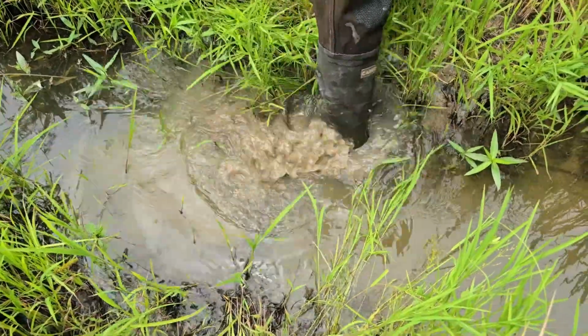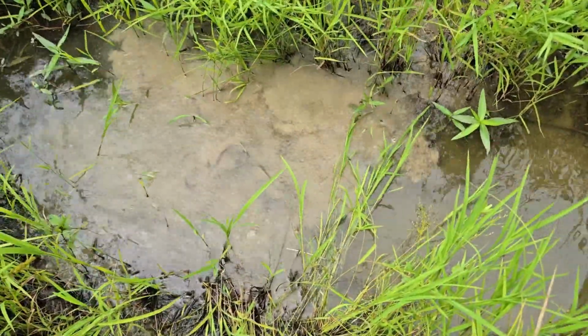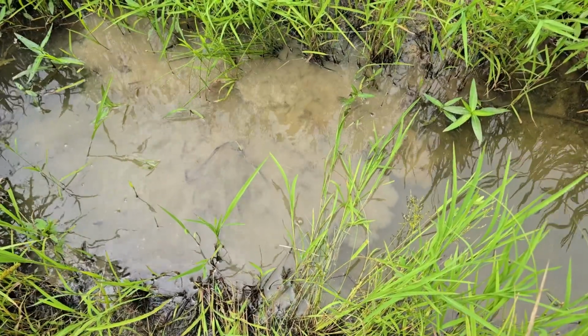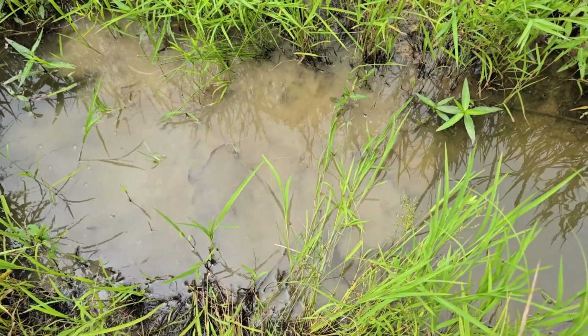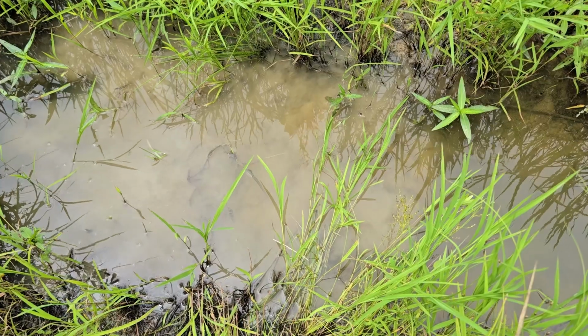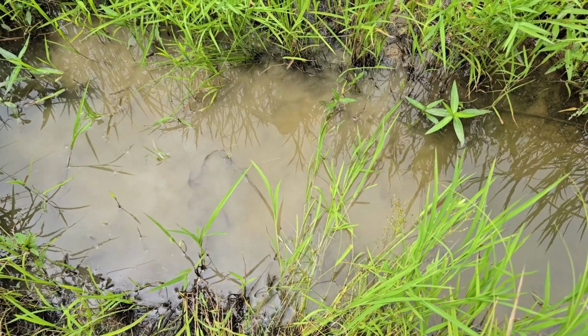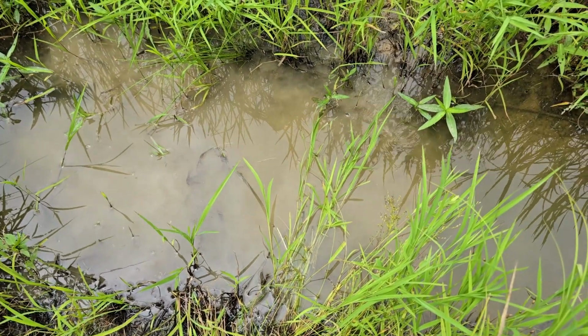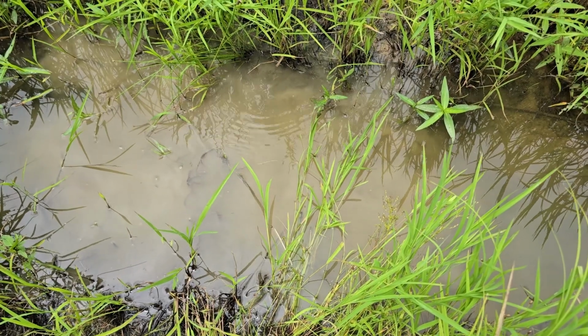We use a boot to stir up the mud in the channel to see if water is flowing out of the wetland. The muddy water appears to be swirling in circles, which means that the channel is not draining the wetland. There does not seem to be an urgent need to fill the beaver channel at this time.